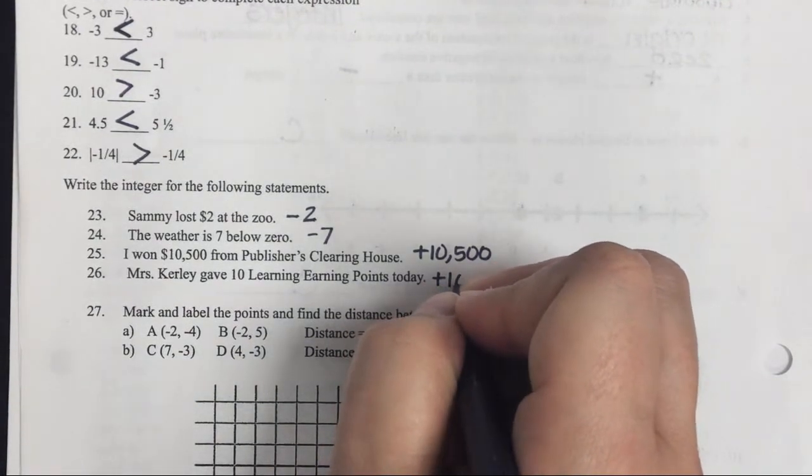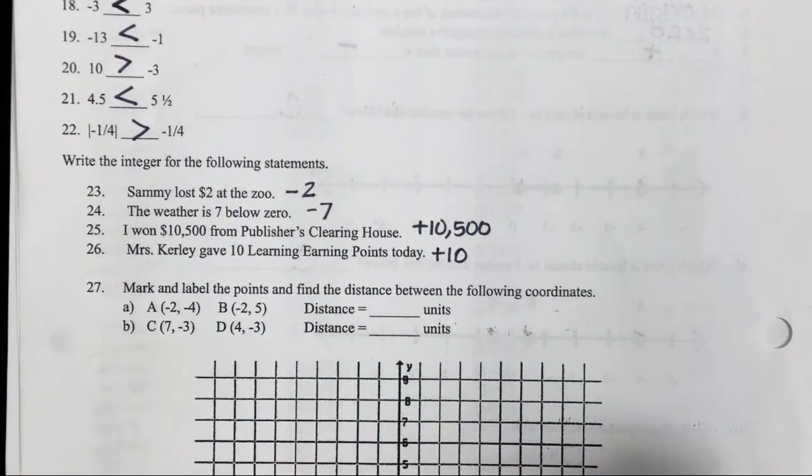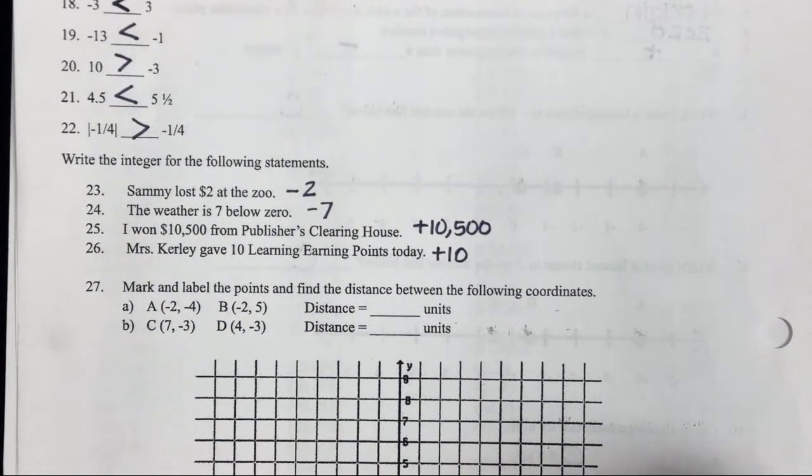+10. I remember learning that. Y'all probably did those in elementary school. Yeah, we did it one year, and then like the next year they just forgot about it.